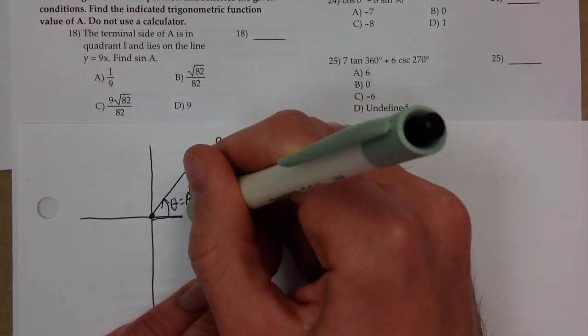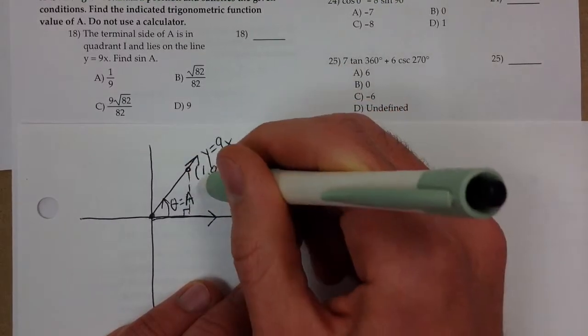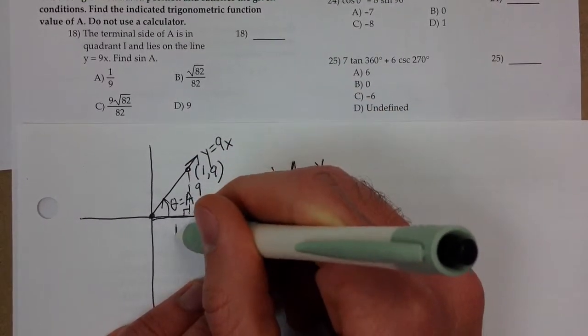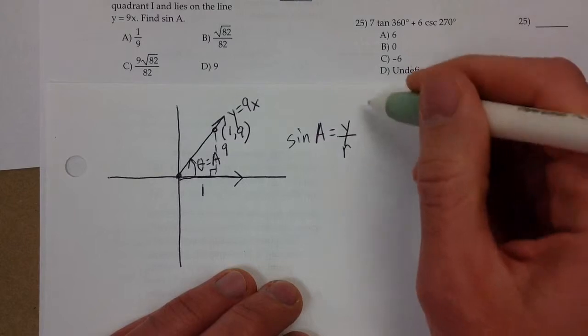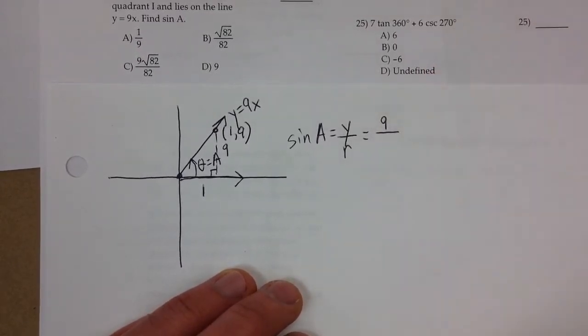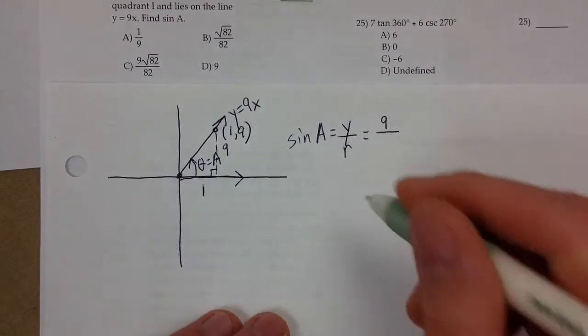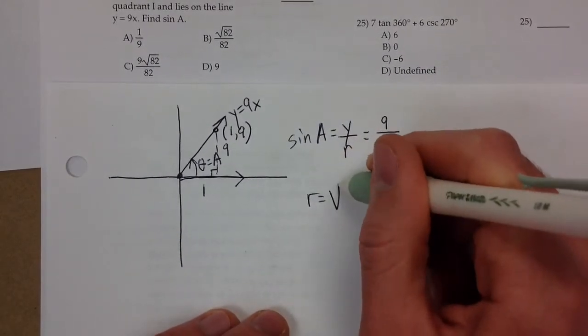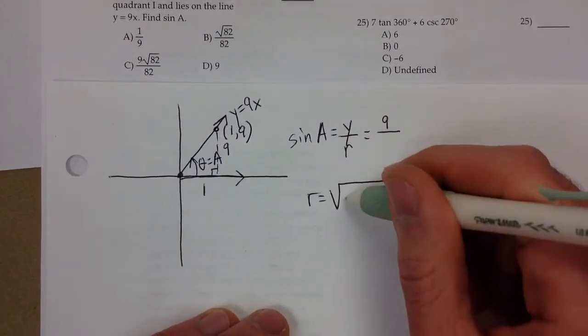It's still about right triangles, friends. We got the y. Now I have to find r. Easy!